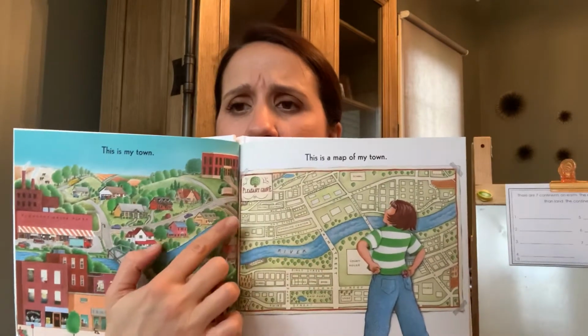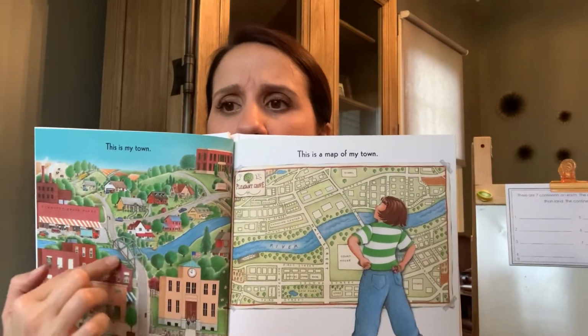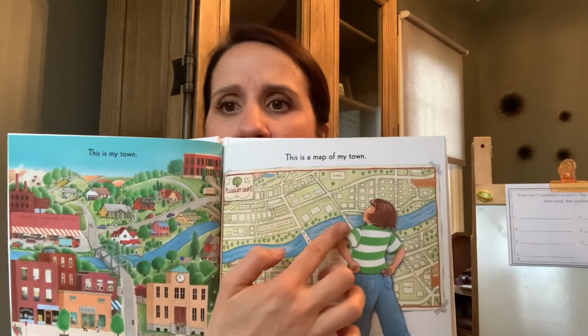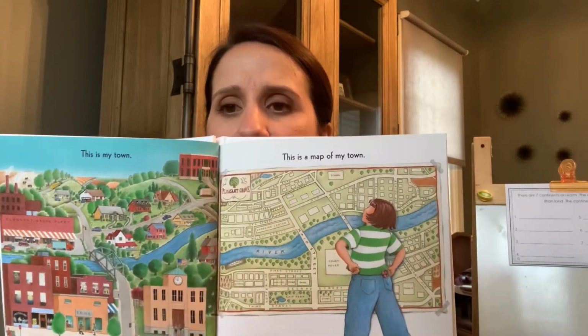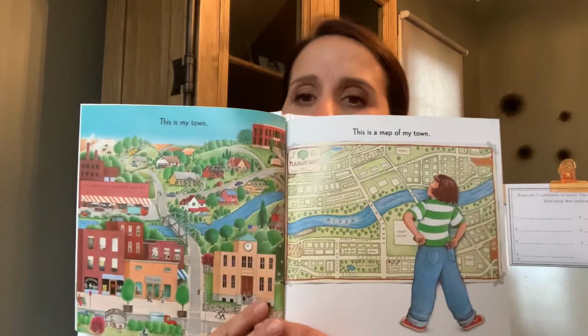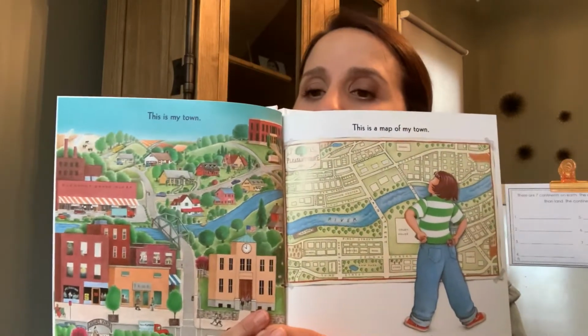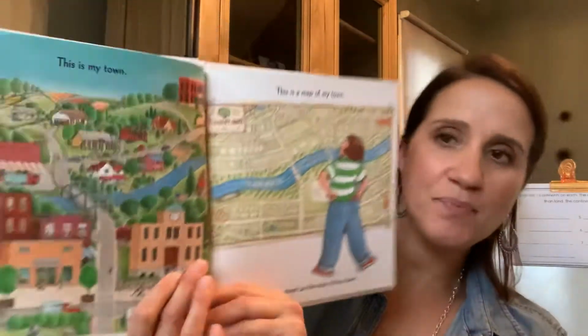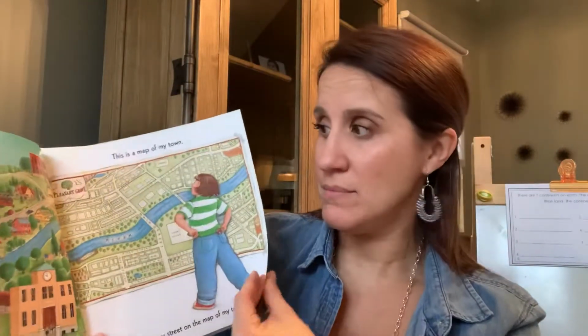I see this long river, right? This blue water right here. And there it is. There's the river. Maps are a drawing of real places. We use them all the time. Let's see.